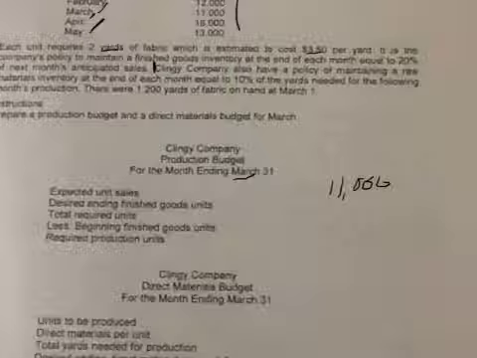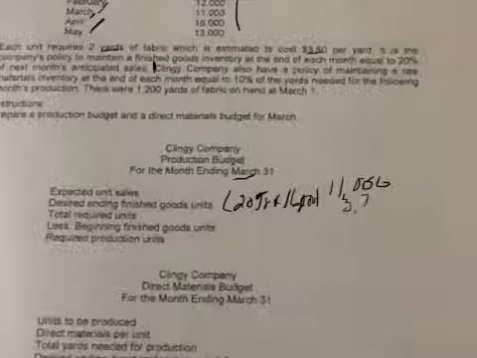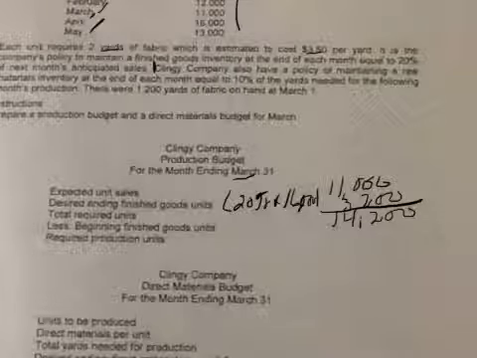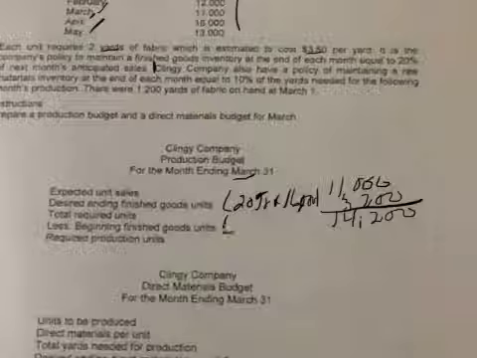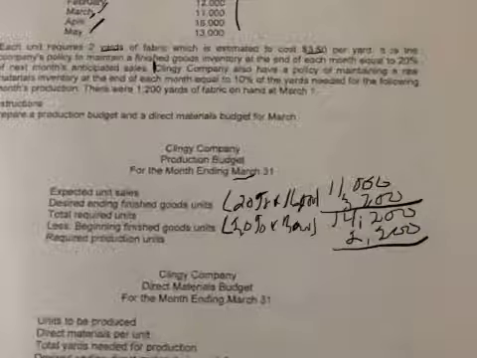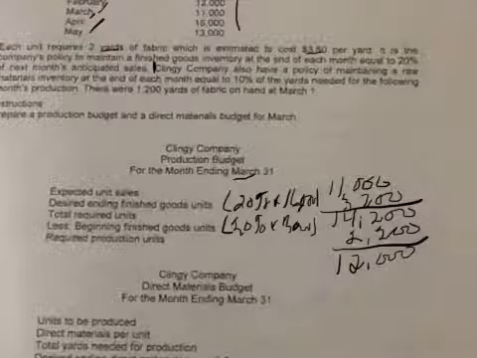Desired ending inventory would be 20% of next month, so it's 20% times 16,000, which would be 3,200. Total required, 14,200. Less beginning. Well, the beginning would be 20% of 11,000. So 20% times 11,000 would equal 2,200. And therefore, the required production would be 12,000 units. Okay, so that completes that one.